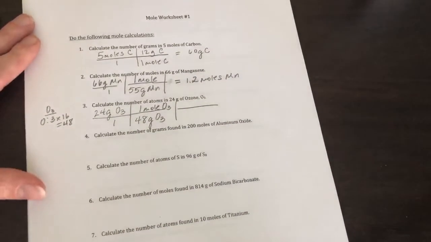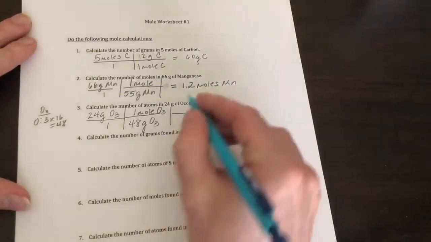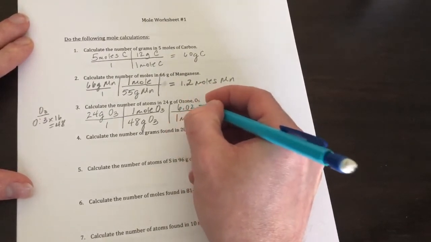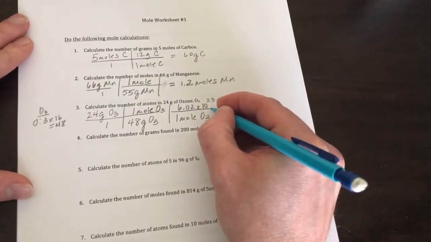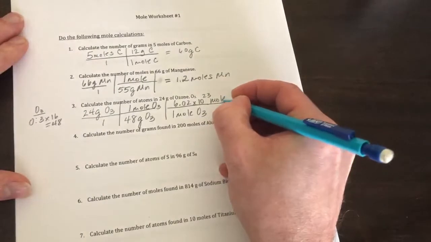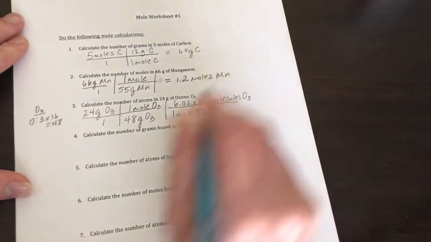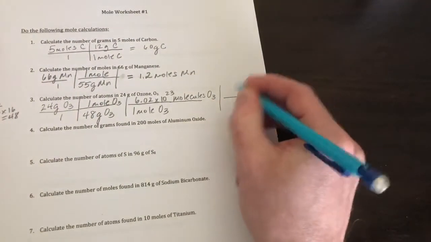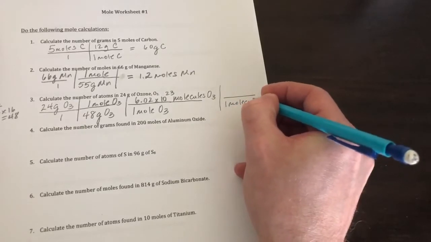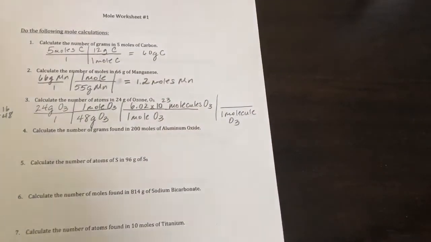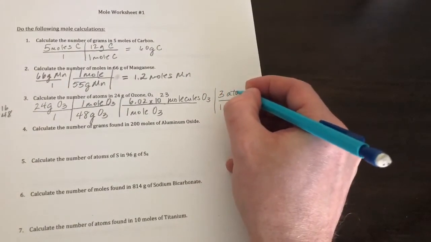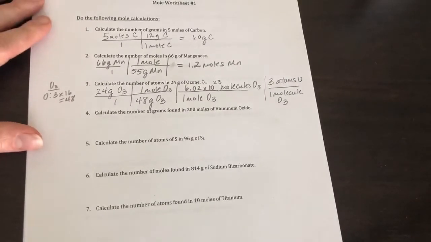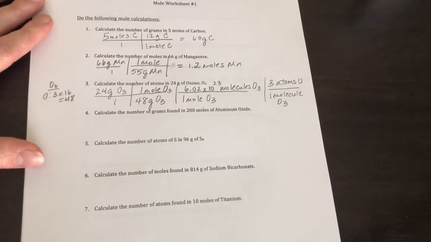Now, anytime I see atoms or molecules, I'm gonna make sure I go through Avogadro's number. So 1 mole of O3 has 6.02 times 10 to the 23rd molecules of O3, okay? Now, we gotta do an extra step. It says to go to atoms. So let's say that 1 molecule of O3 has 3 atoms of O. Just like that.